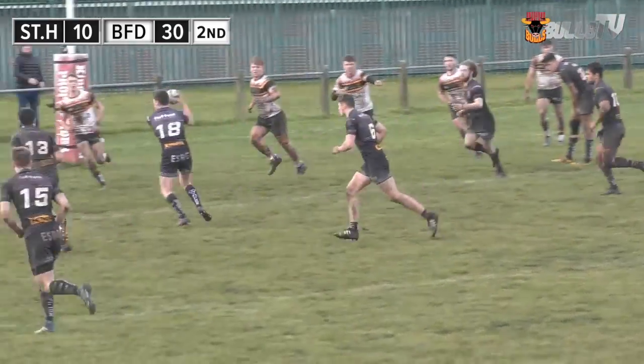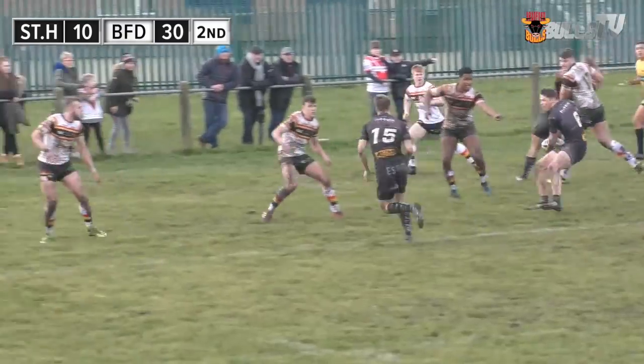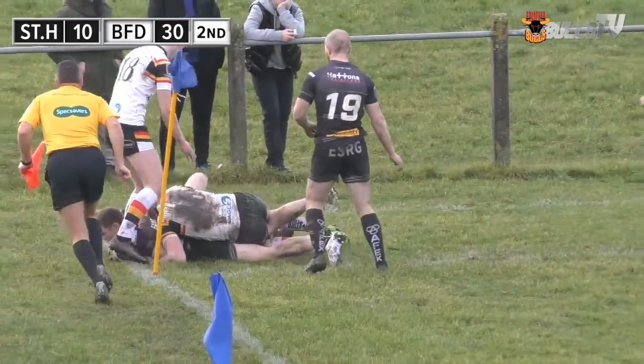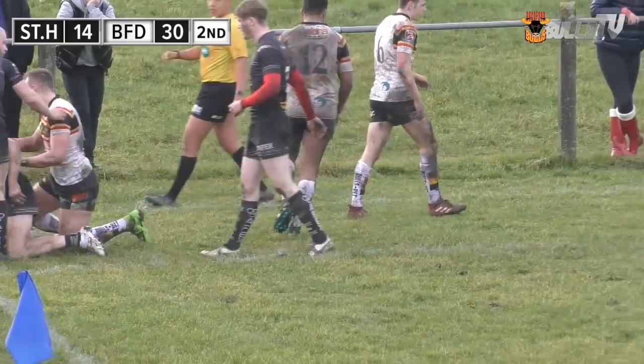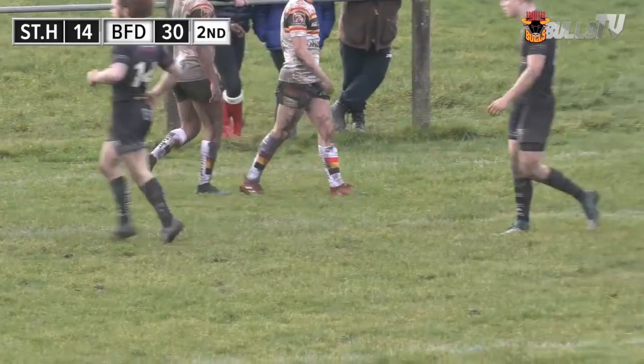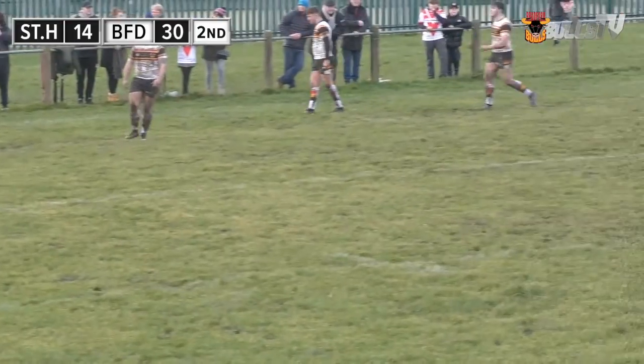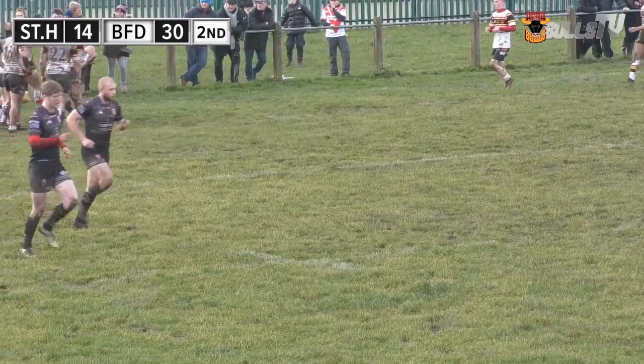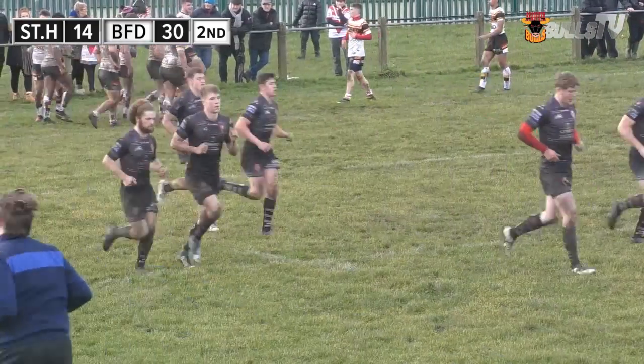They're coming once again towards this main stand side. O'Neill drops the pass, chancing in at the corner for St Helens, and they're going to get a 3rd try of the afternoon. The referee looks, points the finger towards the score, and St Helens with Josh Sim have got themselves back in this game. It's now St Helens 14, Bradford Bulls 30.